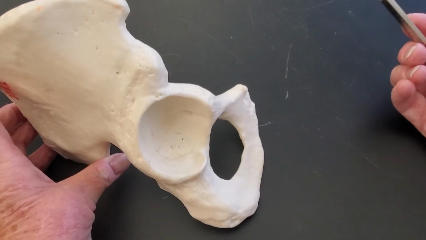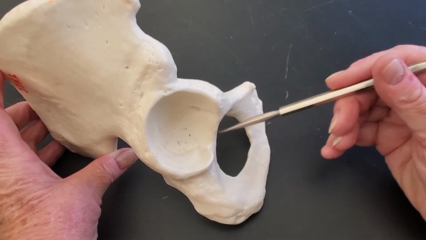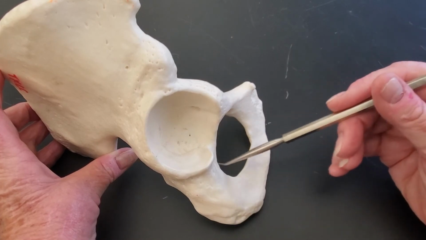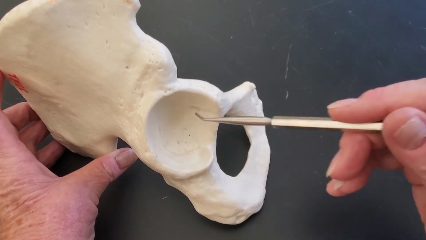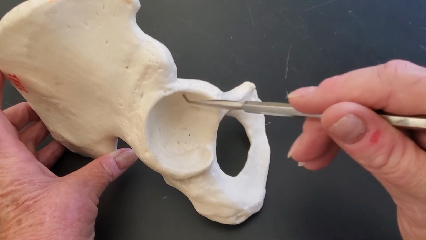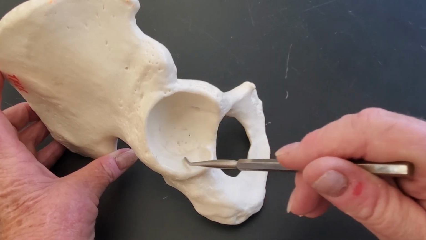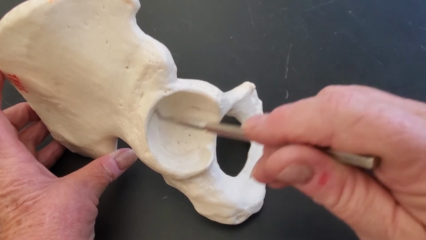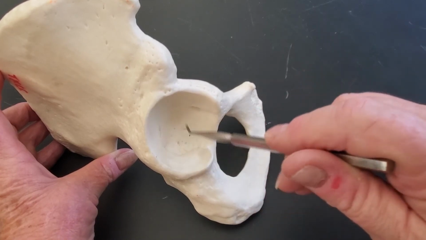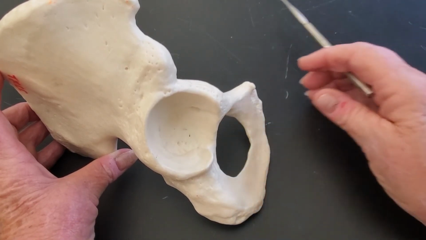While we've got it here, we'll take a look at the obturator foramen, which is this huge hole right here. And we'll also look here at the acetabulum, which is the socket of the ball and socket joint that make up your hip joint. This is the acetabulum, the socket.